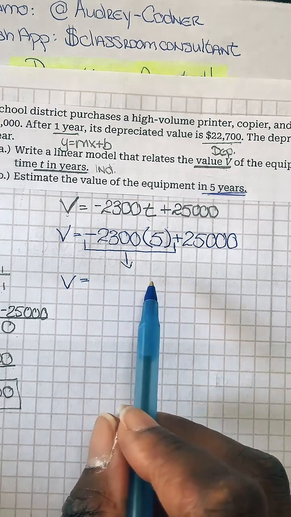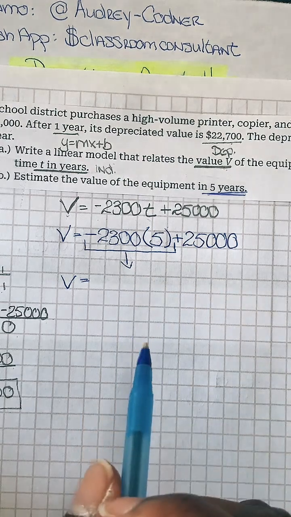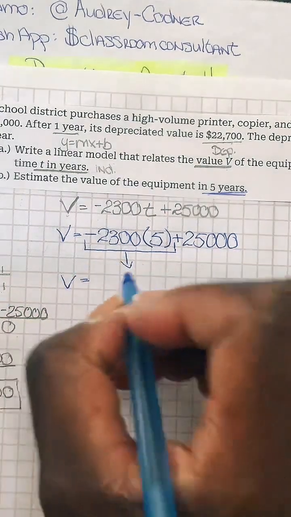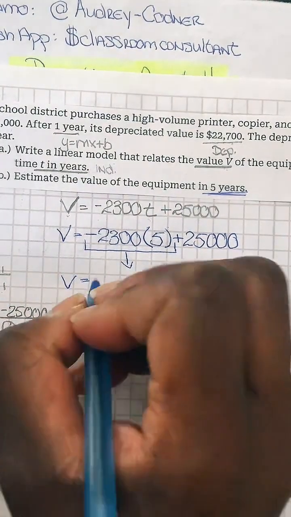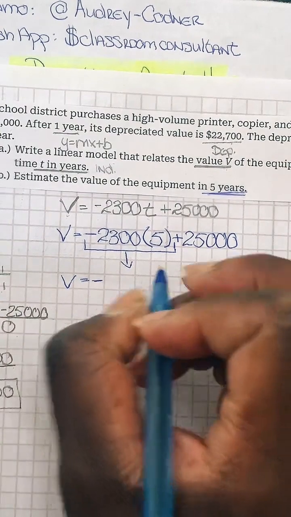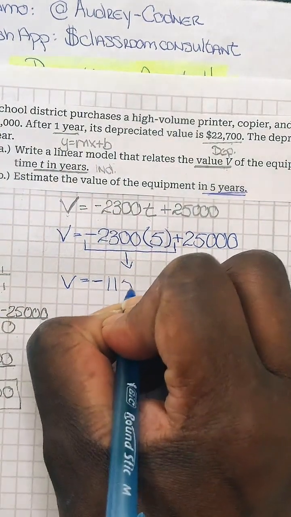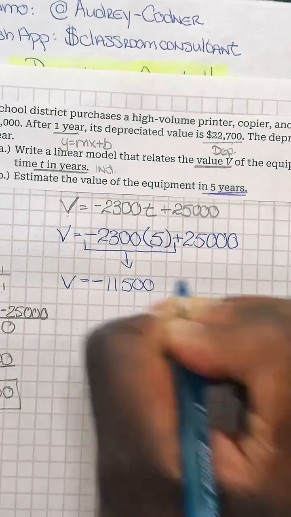Okay, so I got negative 11,500. Yes, a negative times a positive will give me a negative. And then 11,500.